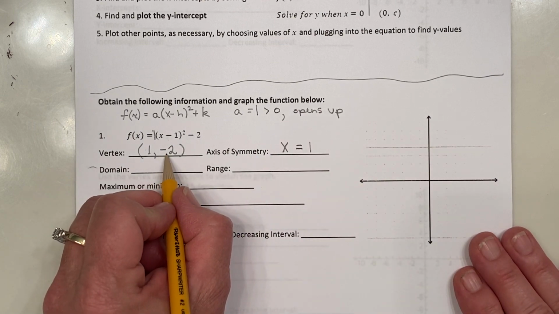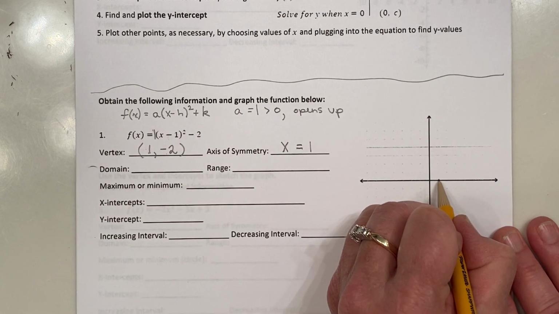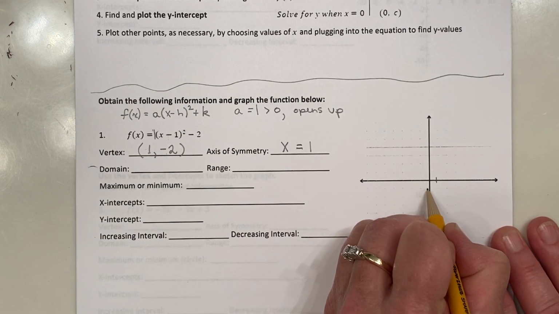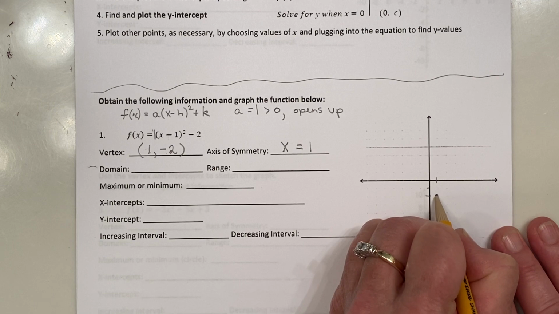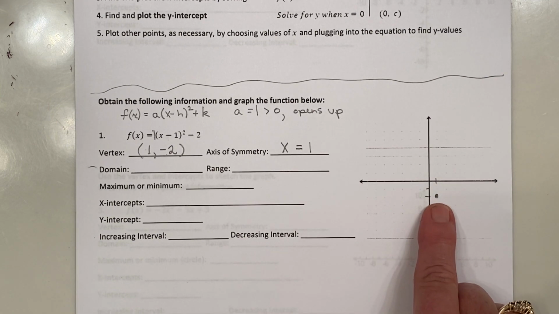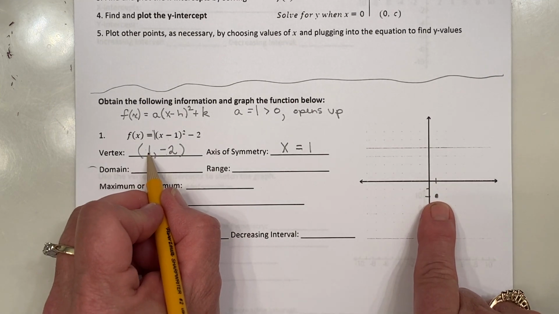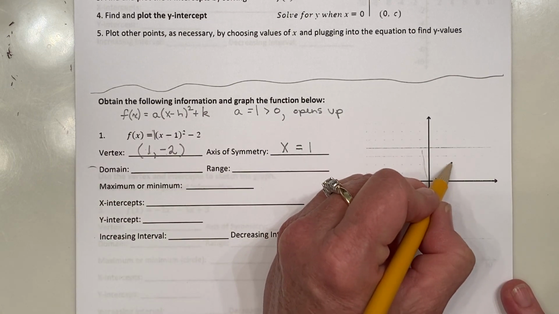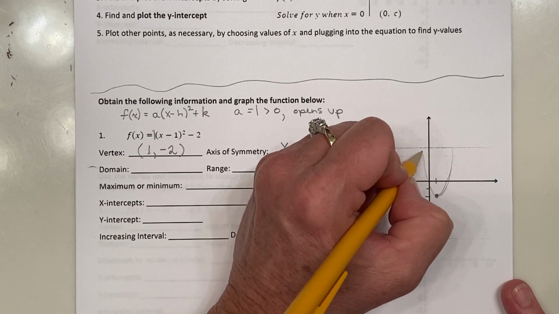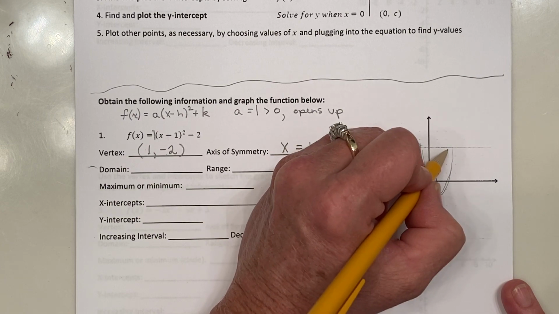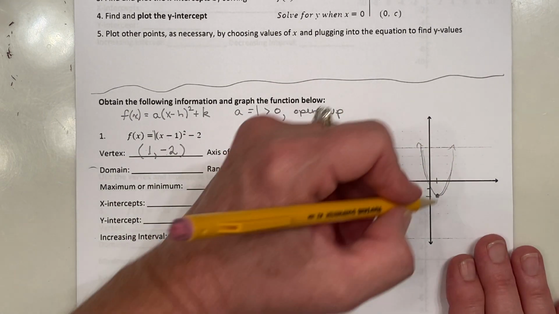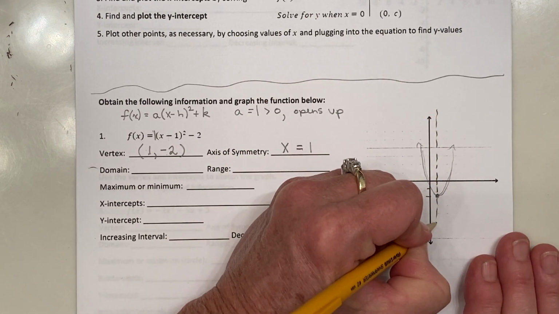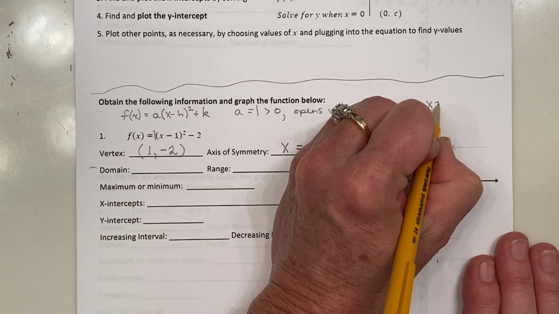So the first thing I'm going to do is locate the ordered pair, 1, -2. I see my grids didn't show up good. Okay, so this is 1, and this is -2. So off of this vertex at x equals 1 and y equals -2, I want the graph to open upward. So I'm going to lightly sketch in an upward opening parabola. I do know the axis of symmetry is at x equals 1, so I will draw in that dashed line, maybe label it x equals 1.